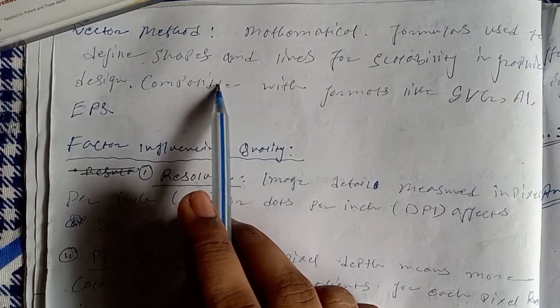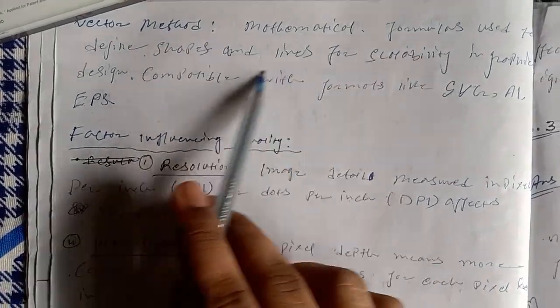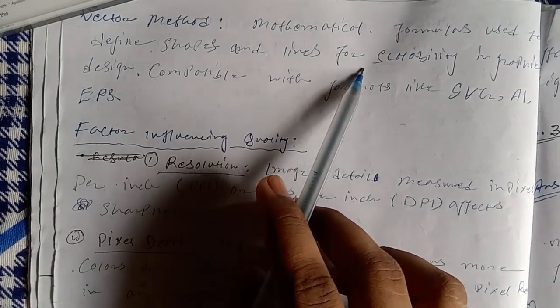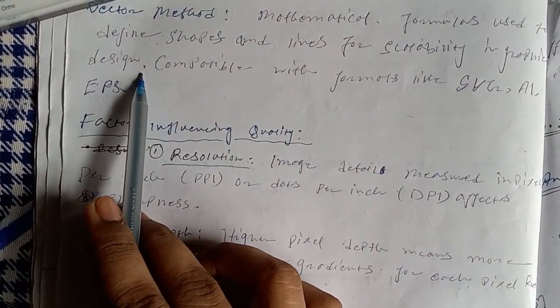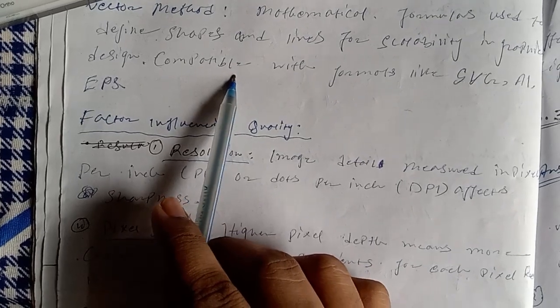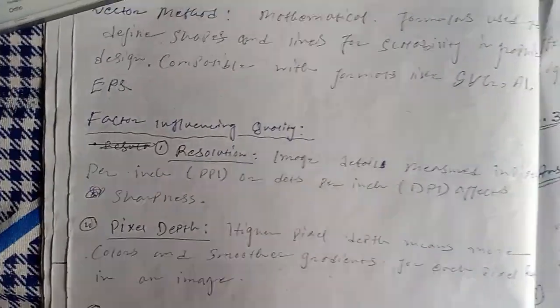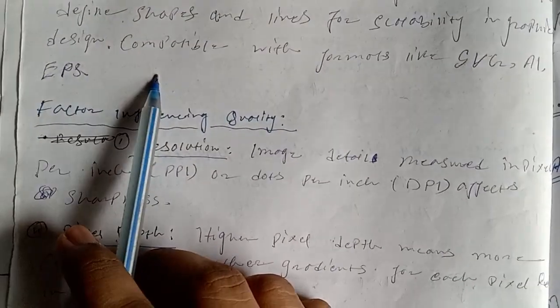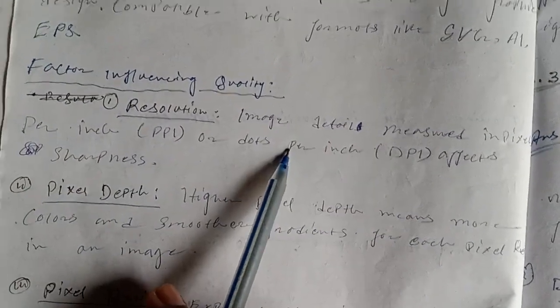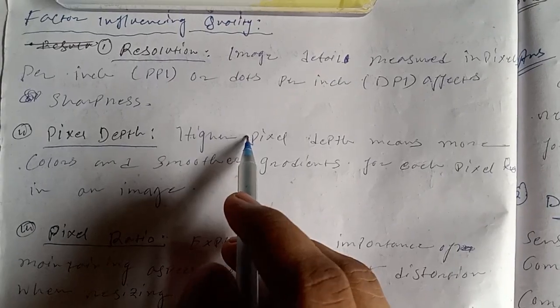Then the second is the vector method: mathematical formulas are used to define shapes and lines for scalability in graphic design. It is compatible with formats like SVG, AI, and EPS. Then we have factors influencing quality.